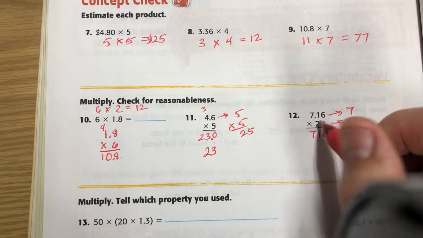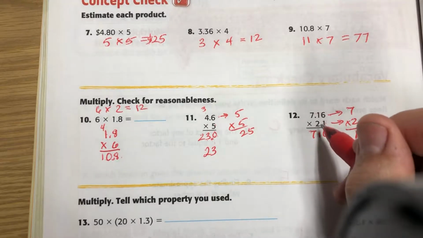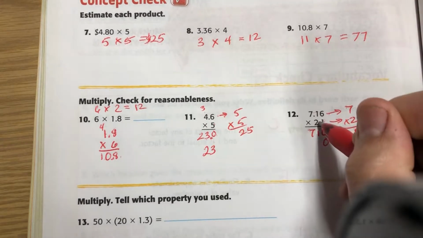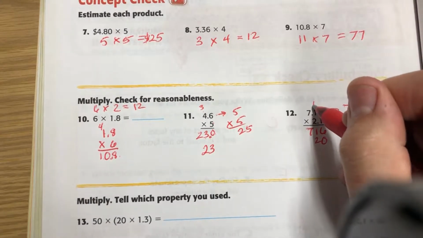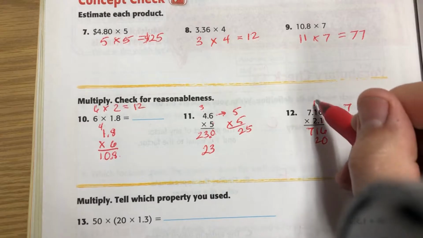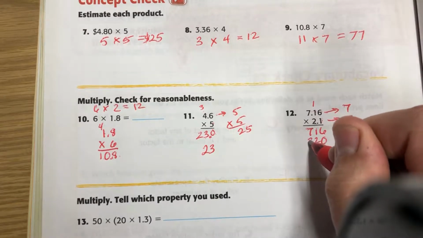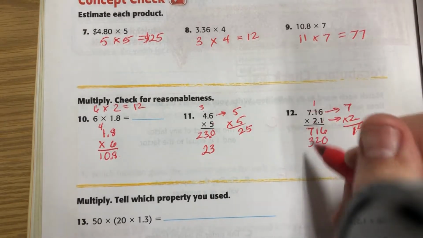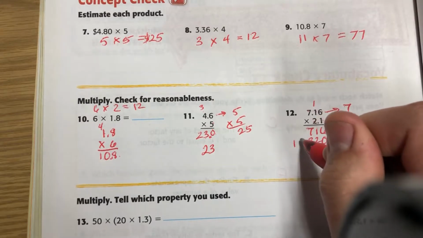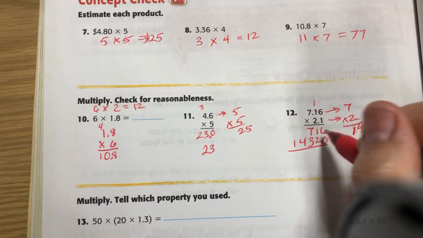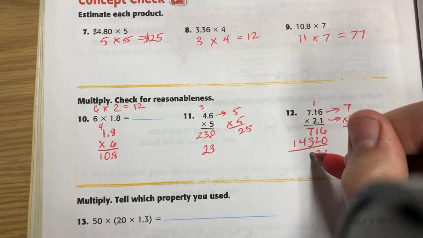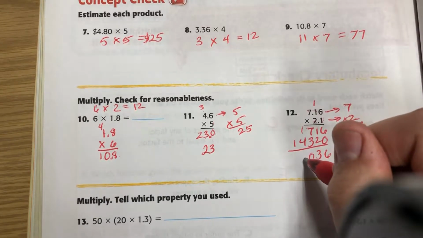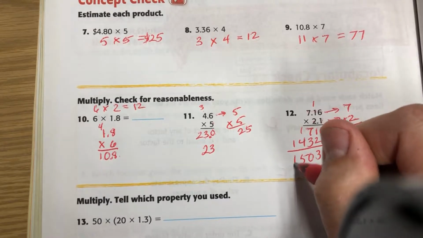Since the 2 would be in the tens place, I would put a 0 here and then multiply by 2. 2 times 6 is 12, carry the 1. 2 times 1 is 2, plus 1 is 3. 2 times 7 is 14. Then I add the partial products. I got 6, 3, 10, carry the 1, 5, and 1.